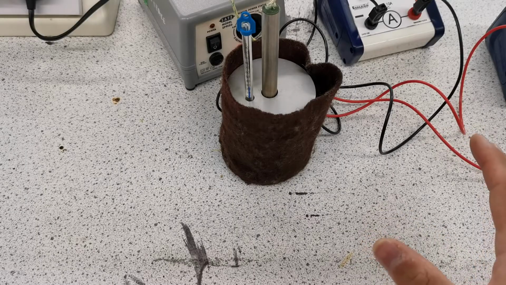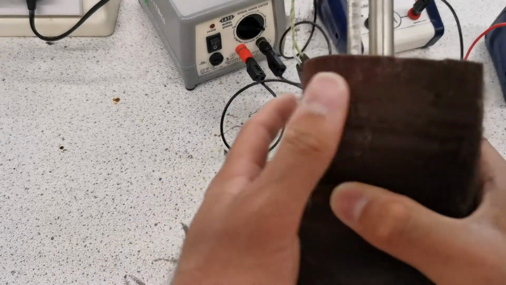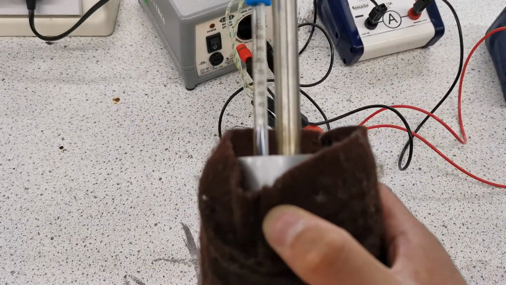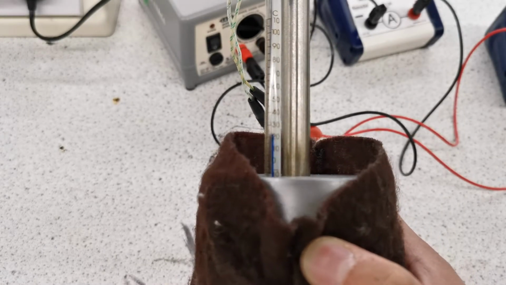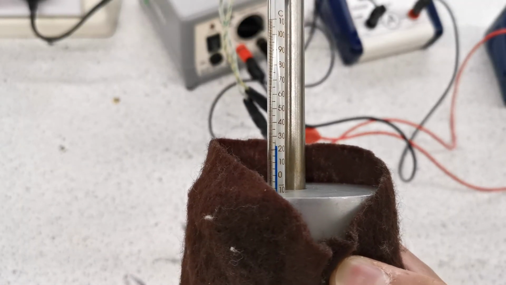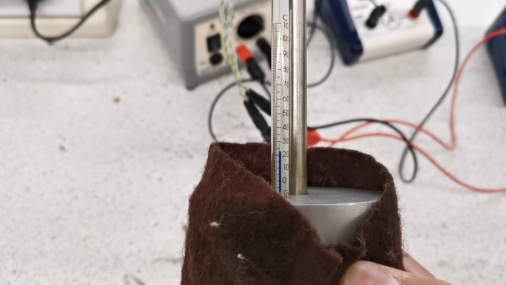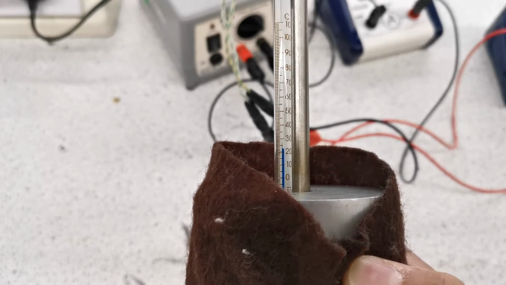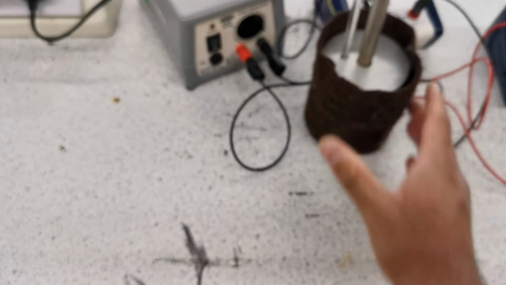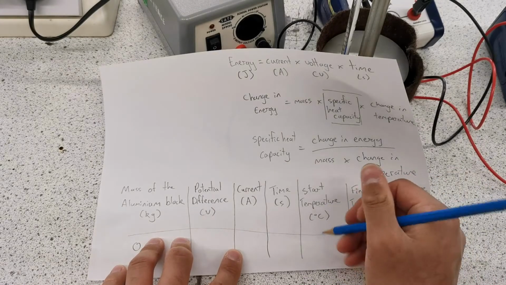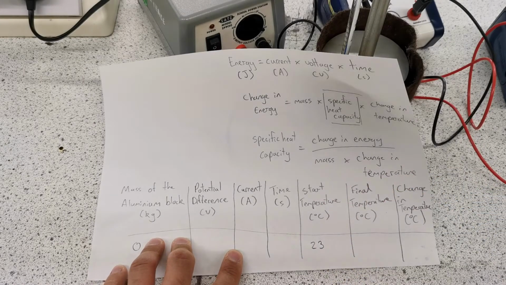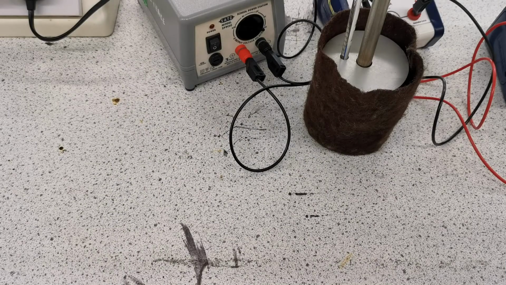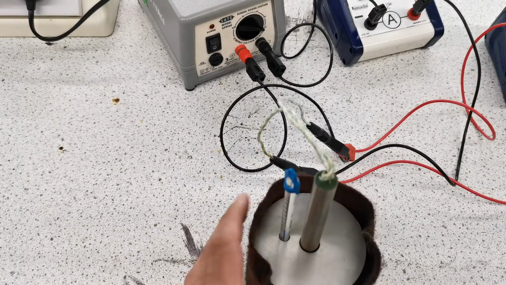So before we turn the circuit on and get started, remember to measure the starting temperature. As you can see from the thermometer, the starting temperature is 23 degrees Celsius. So we're going to record that in our table. Starting temperature is 23 degrees Celsius. Now we're going to get started.